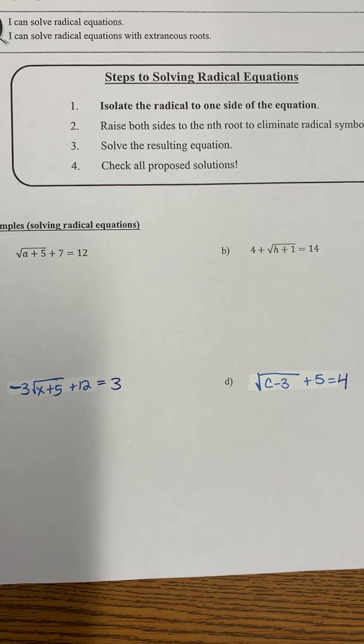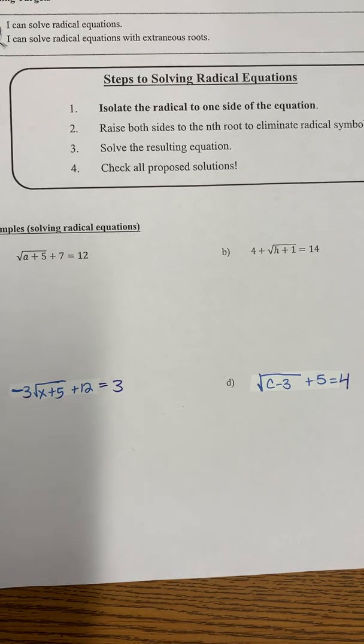In this video, we'll discuss solving radical equations. The first thing we want to do is isolate the radical to one side of the equation. If there's two radicals, we'll make sure they're on opposite sides of the equal sign.